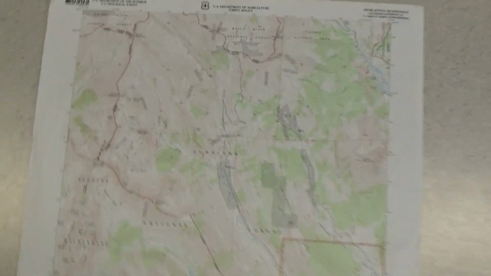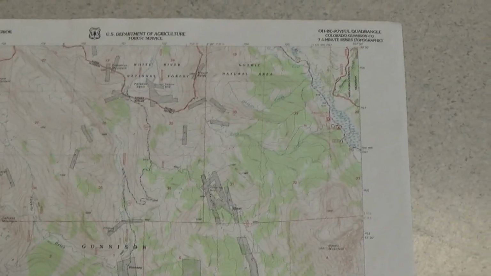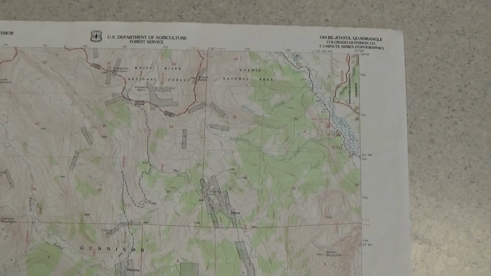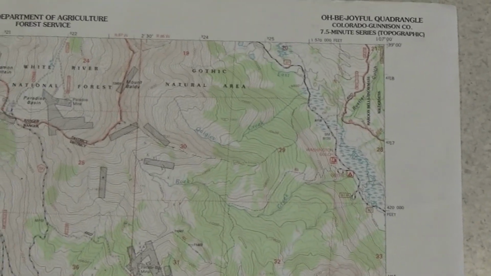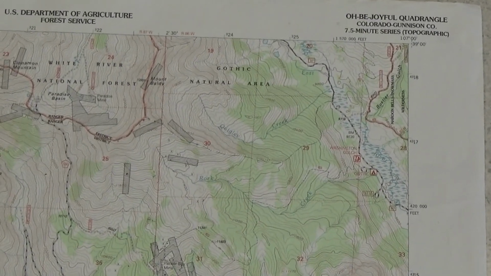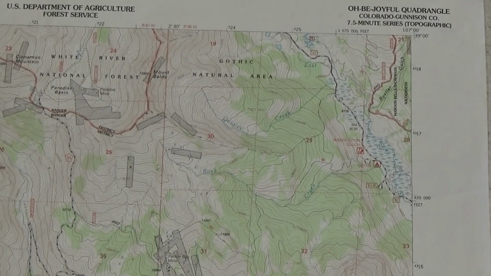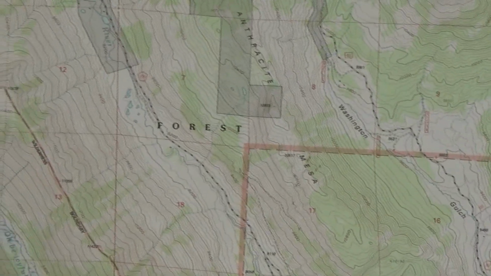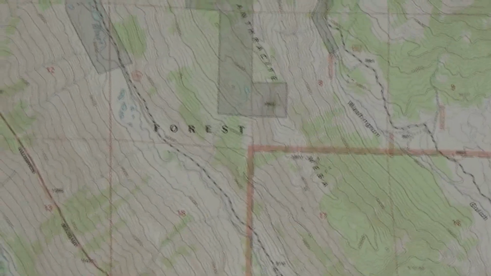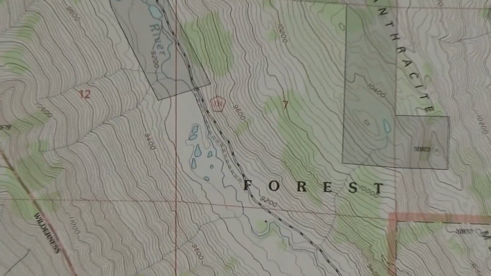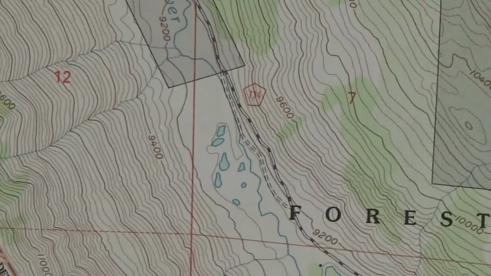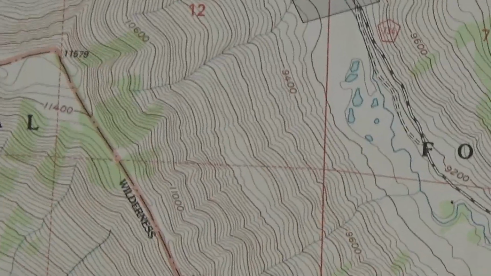let's look at one from Colorado. From Colorado, this one is a quadrangle map. You can see the quadrangle itself. This is the Oh Be Joyful quadrangle. If you're familiar with Colorado, this is up near the Gunnison Crested Butte area. Looking at this topographic map, you can see the contour lines are much closer together, indicating that this is very steep terrain.